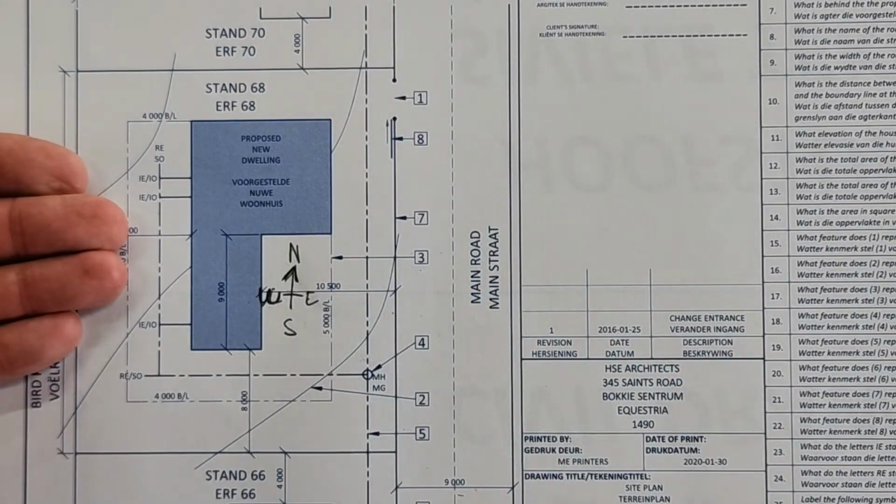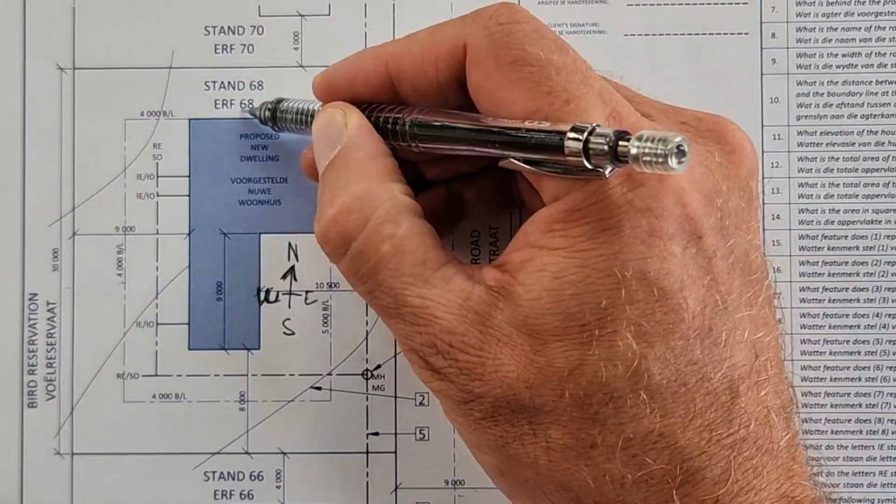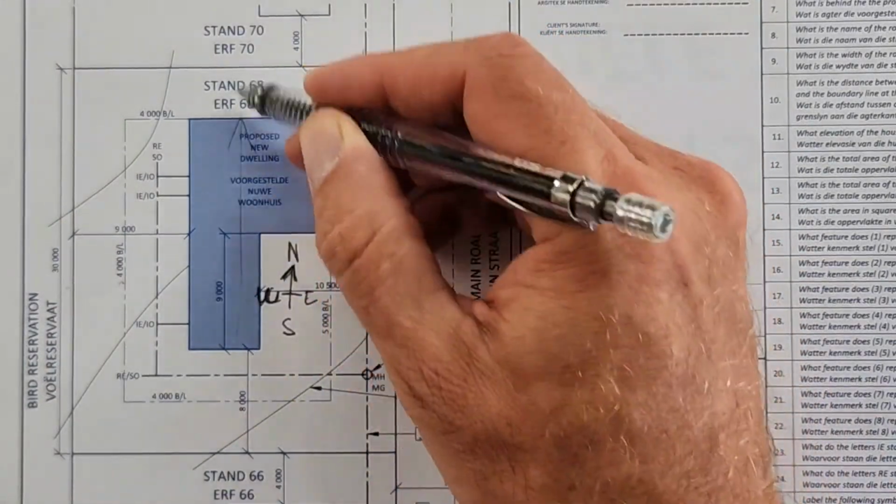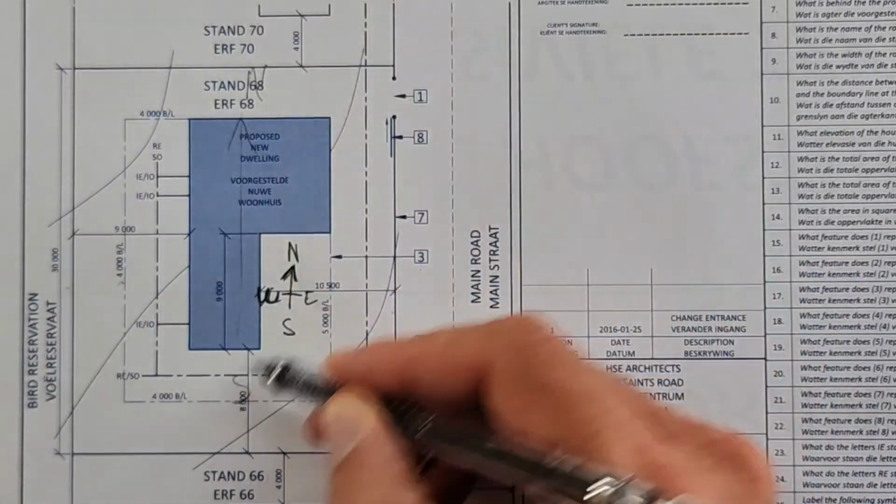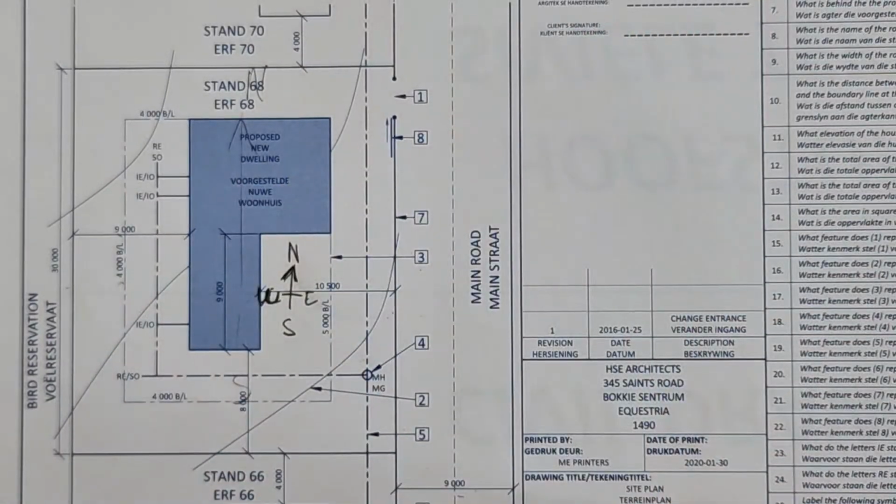West elevation. So what you can do is you can draw a big arrow here if you want to. North, right there, north, south, east, west. That's how easy it is to determine that one.